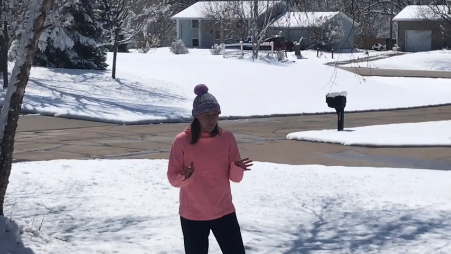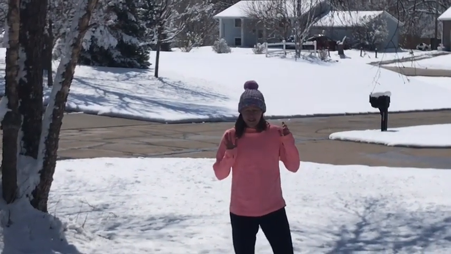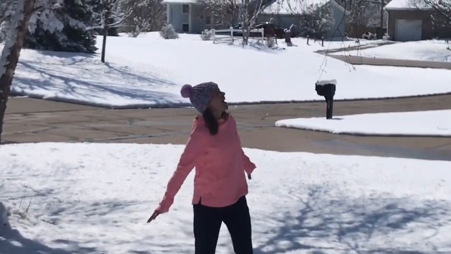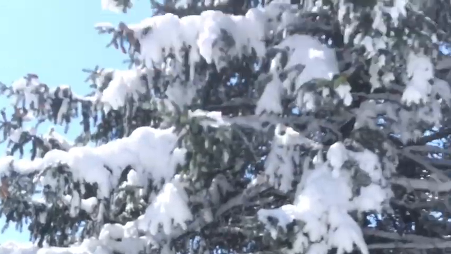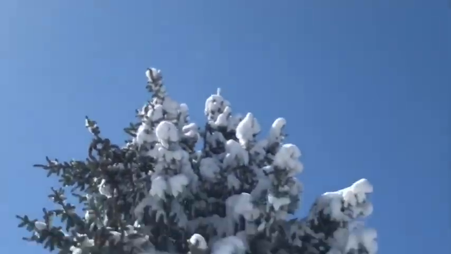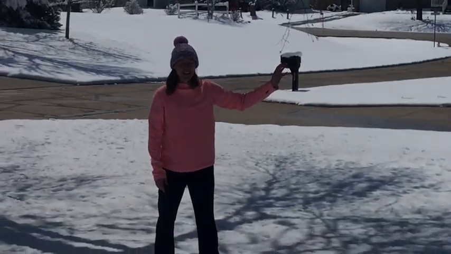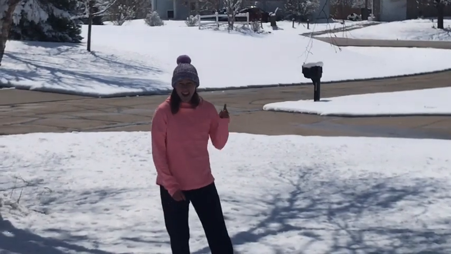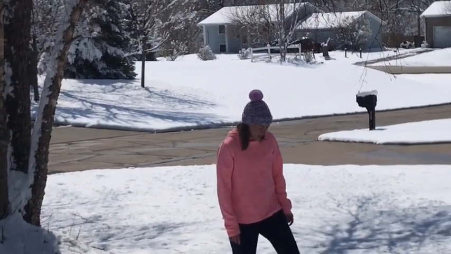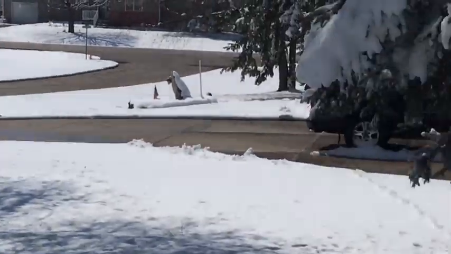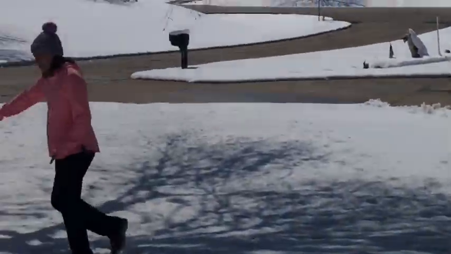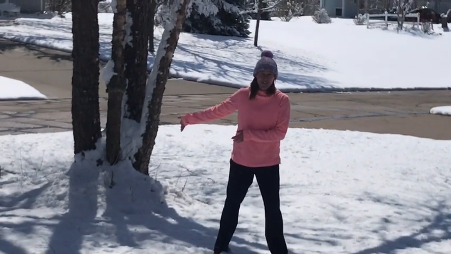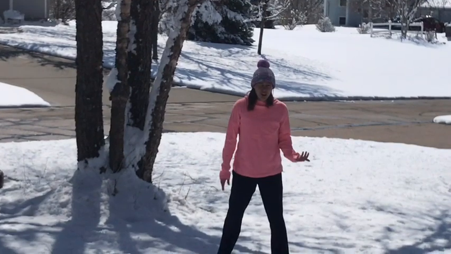So here's the problem. The other day I used similar triangles and shadows to calculate the height of this beautiful tree, and it is 52 feet 6 inches. I also calculated the distance from the base of that tree to this rock over here, and that was 28 feet 4 inches.